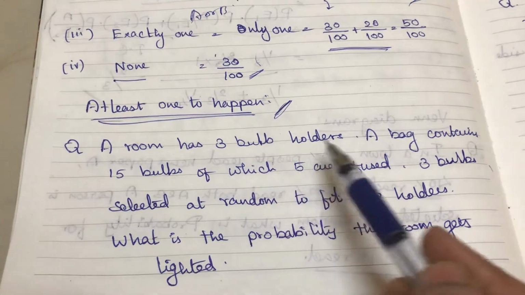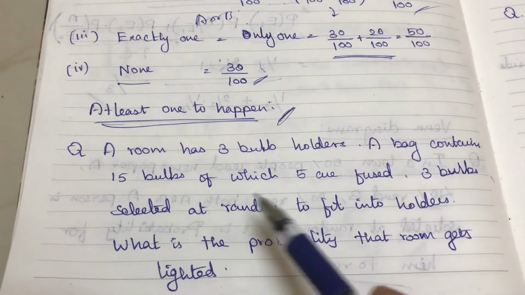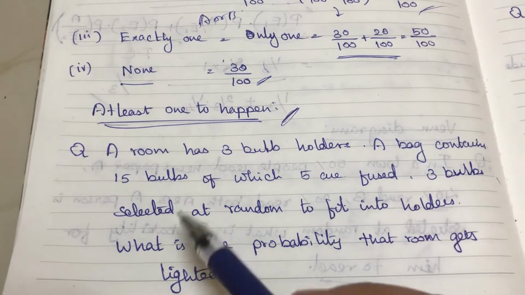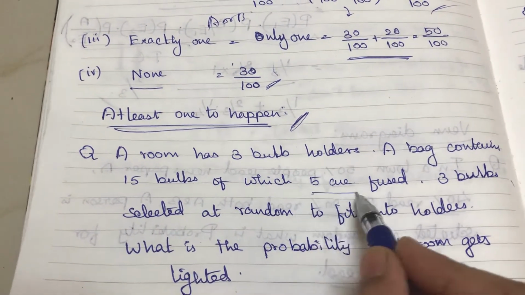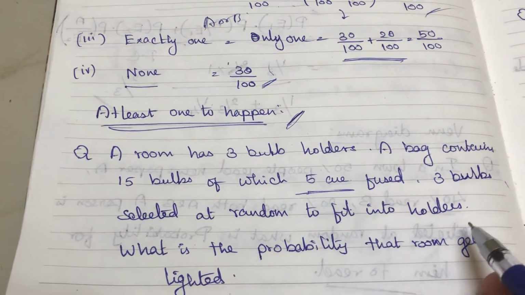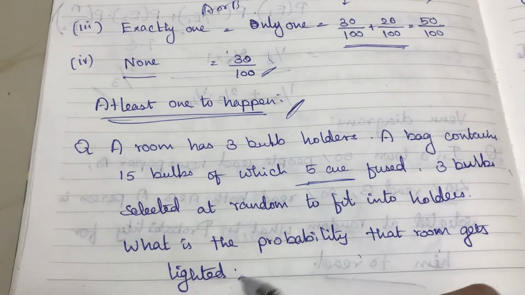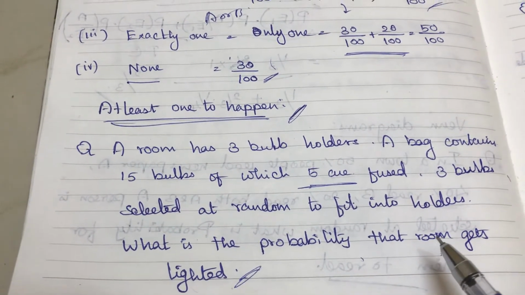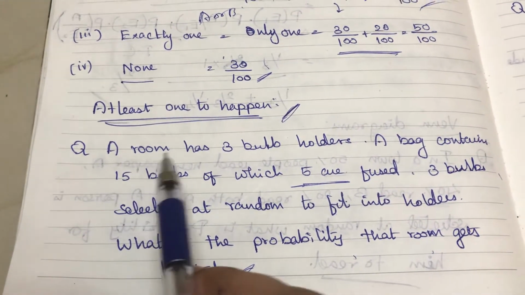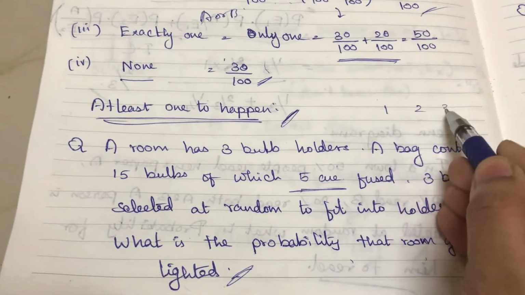A room has 3 bulb holders. A bag contains 15 bulbs of which 5 are fused. So out of 15, 5 are fused. 3 bulbs are selected randomly to fit the holders. What is the probability that the room gets lighted? Okay, so they have given the room has 3 bulb holders. So 1, 2, 3.